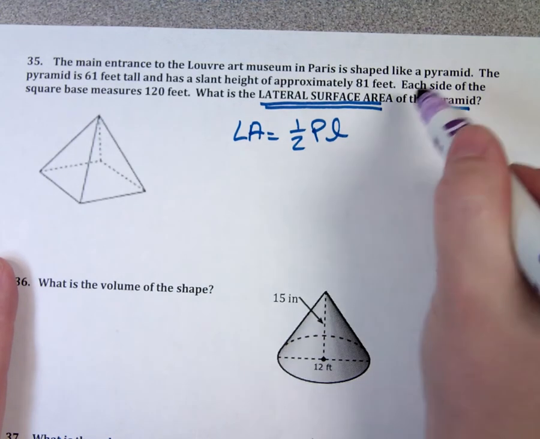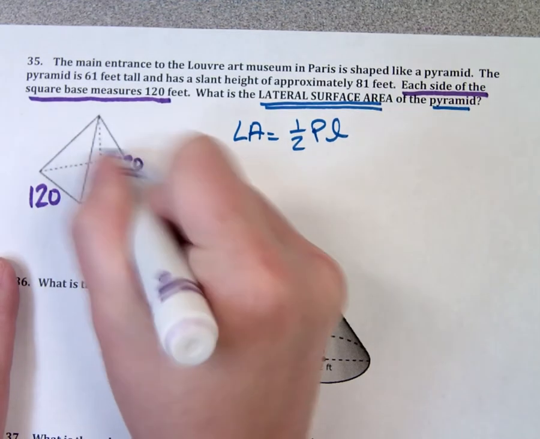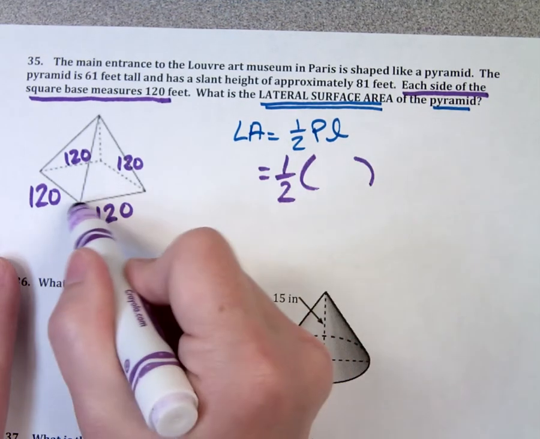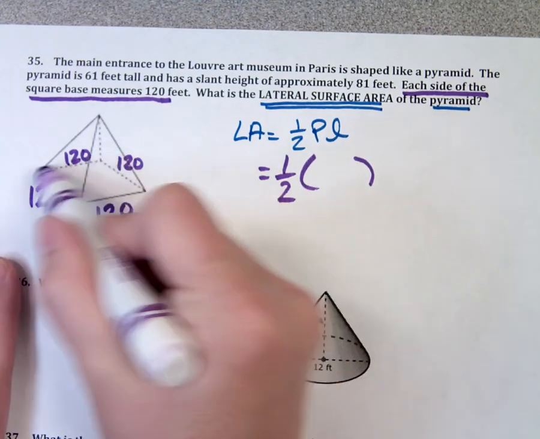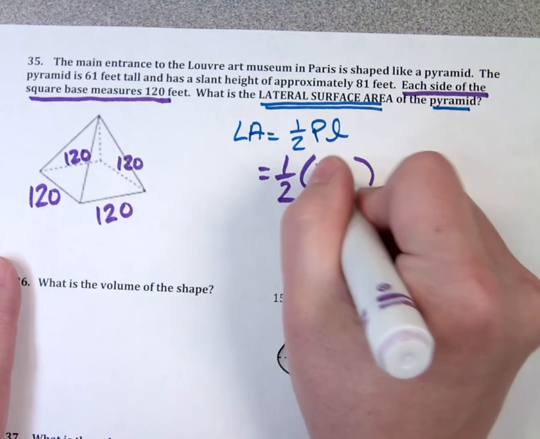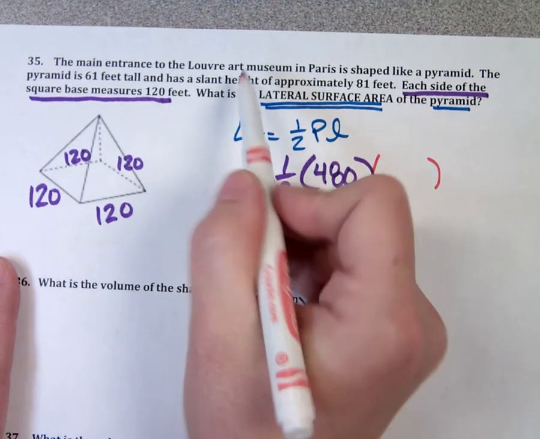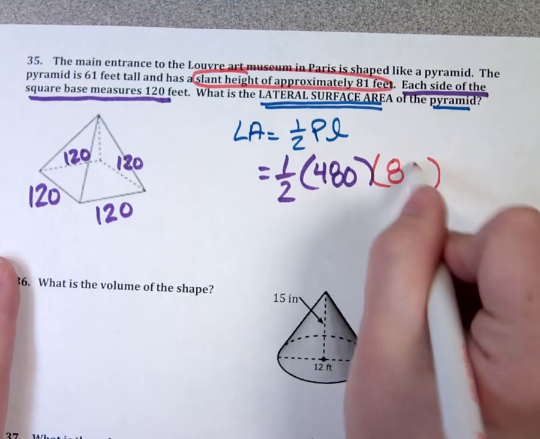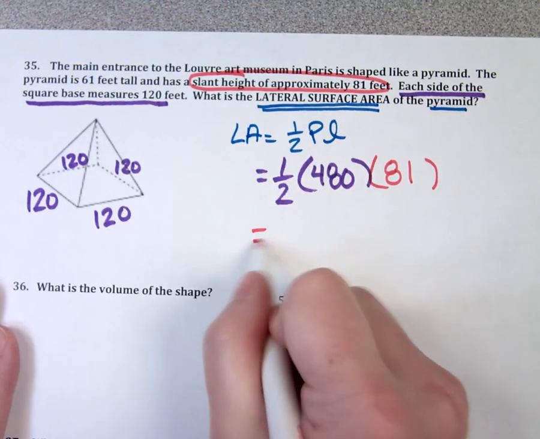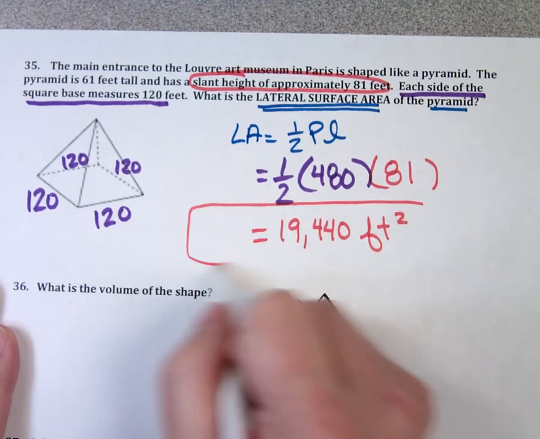And then I need a couple other things here. It says each side of the square base is 120. So that's 120, that's 120, that one's 120, that one's 120. Okay, so this capital P here, it wants the perimeter of the base. So if every side of the base is 120, what would the perimeter of that base be? 120 plus 120 plus 120 plus 120, or 120 times 4? 480. And then this lowercase cursive L wants the slant height. Well, they told us in the reading. They said the slant height is 81. So I would just take 480 times 81, divide by 2. And if you do that, you get 19,440. Once again, this is surface area, so that's square feet.